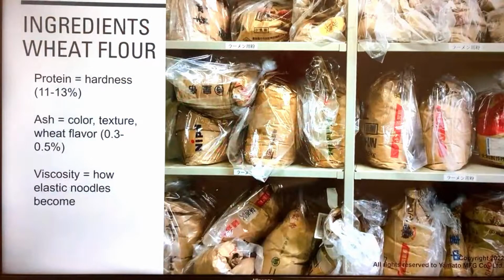Let me get into the explanation of ingredients first, starting with wheat flour. The protein of the wheat flour is the hardness. There's also something called ash, which is basically how much minerals the flour contains, and the higher the ash content, the darker the color of the noodles tends to be. Another value you should be aware of is viscosity, which tells you how elastic the noodles become.